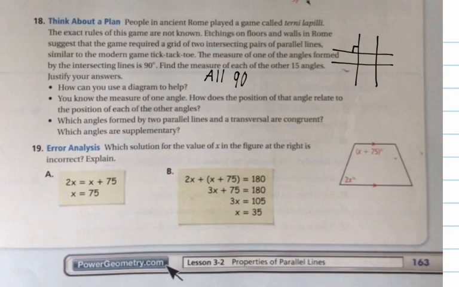19, error analysis. Which solution for the value of x in the figure at the right is incorrect? So which one is wrong? Not which one is right, but which one is wrong. Here's your parallel lines. These are on the same side interior.